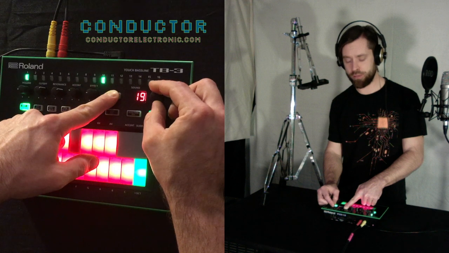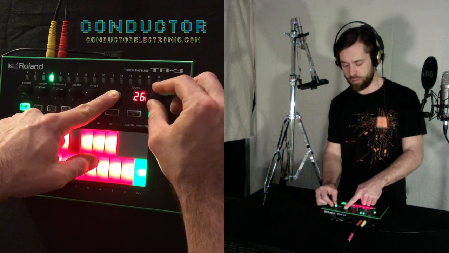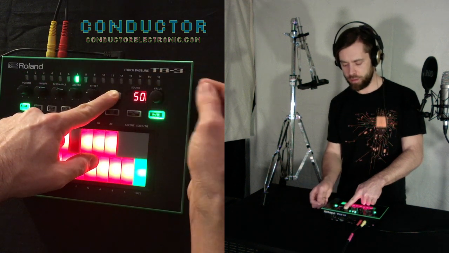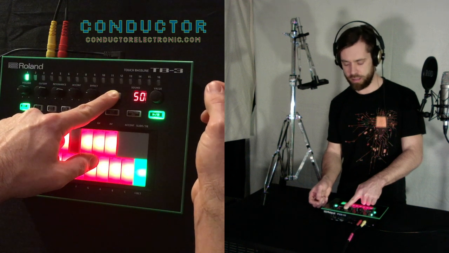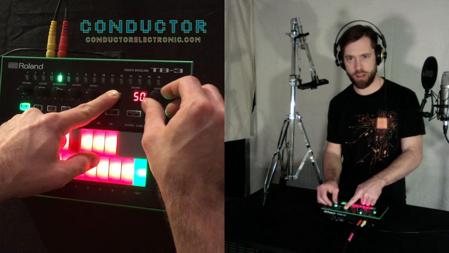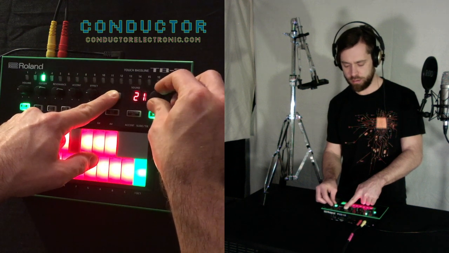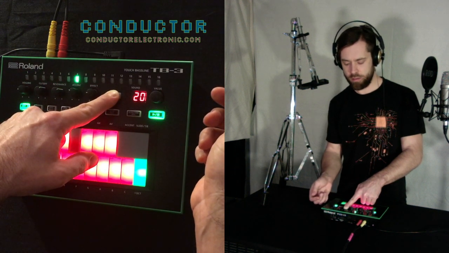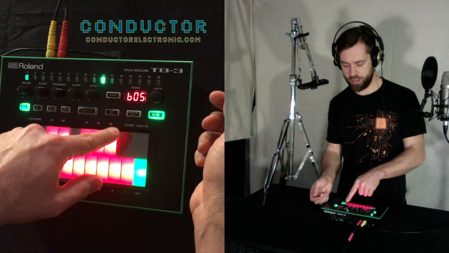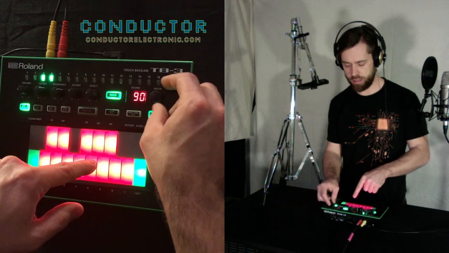You can actually shuffle up to an increment of 50, which is total shuffle. I think it's a little bit too much, but maybe it just depends on what you're going for. So I'll put it somewhere in the middle. And you can hear the shuffle there, especially if I slow it down. You might hear it even more.